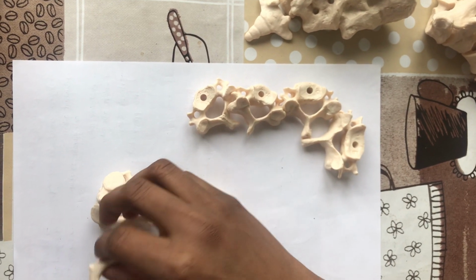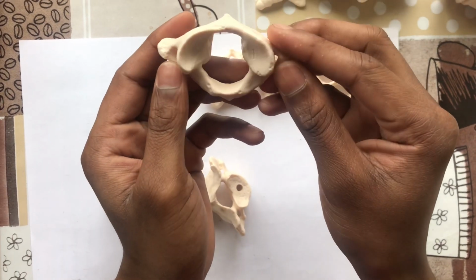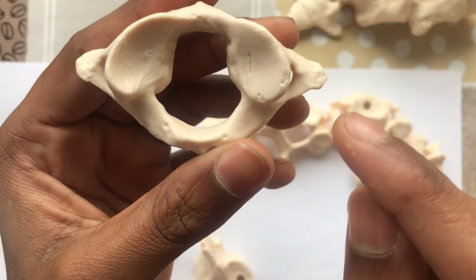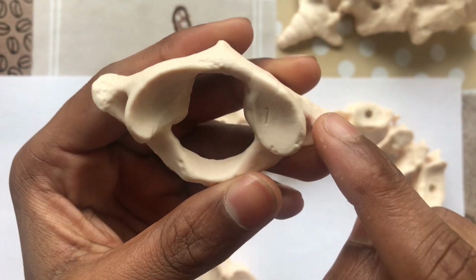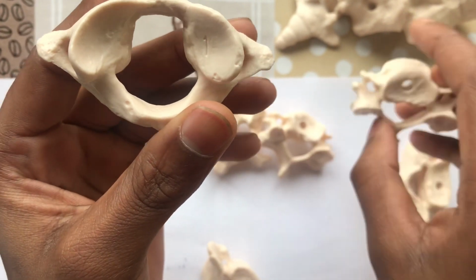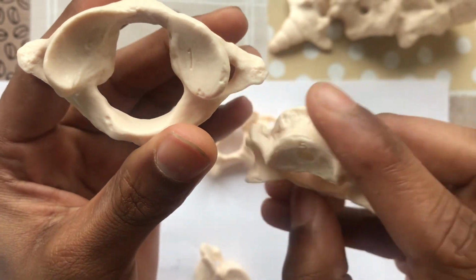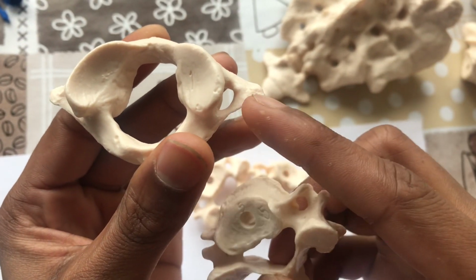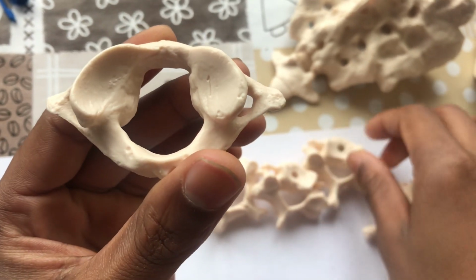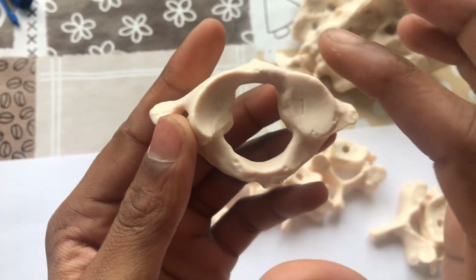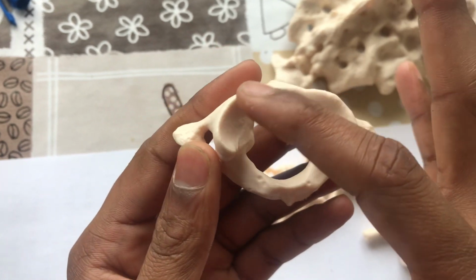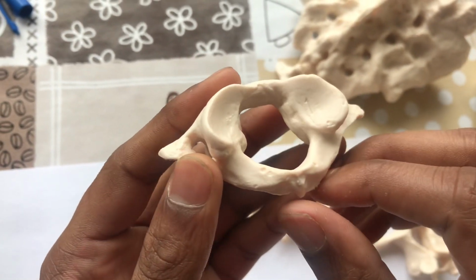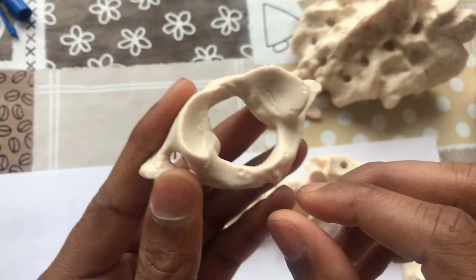So let's have a look at the first cervical vertebra, or atlas. You see it also has a transverse foramen. But if you compare it with the transverse foramen of the typical vertebra, it's quite bigger. It's small, it's big. And the atlas is devoid of a spinous process and body. If you look at the shape, it is ring shaped.